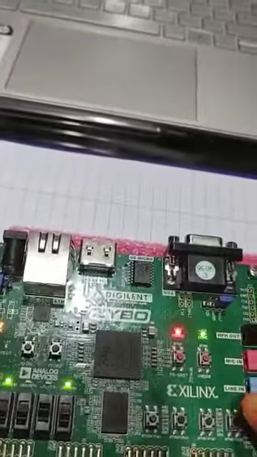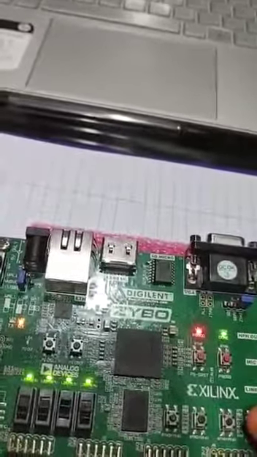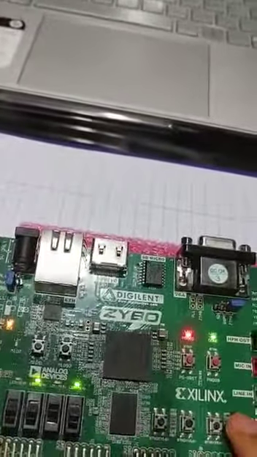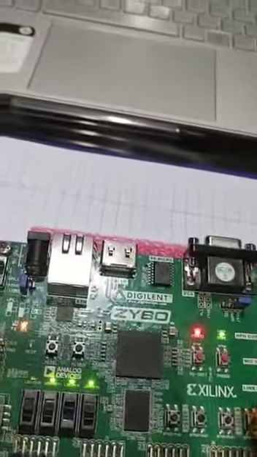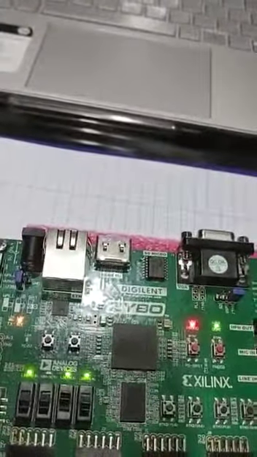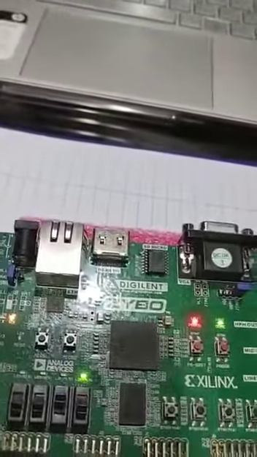We can check it with button 0. In task button, if you press button 0, the LED is supposed to suspend. If it's not suspending, that means switch 1 suspended the button. So let's see. As we can see, I pressed button 0 and the LED didn't suspend. That means switch 1 suspended the task button.